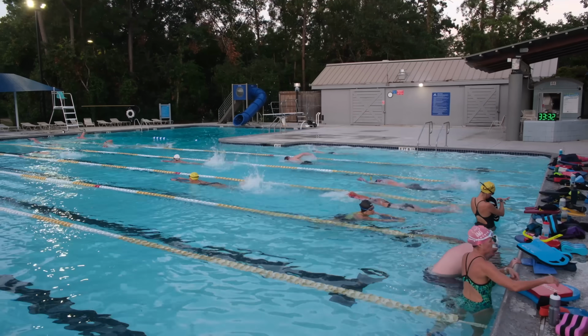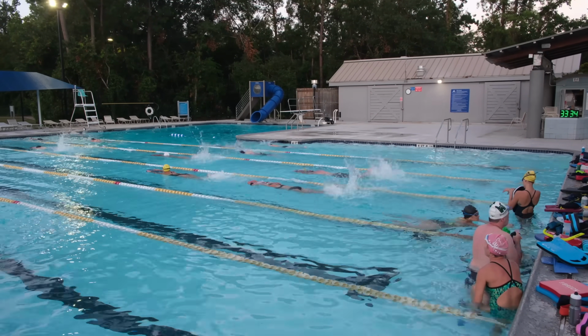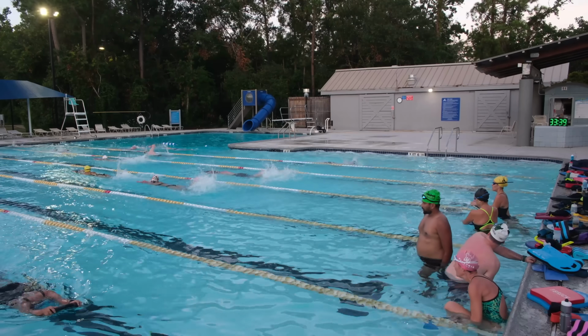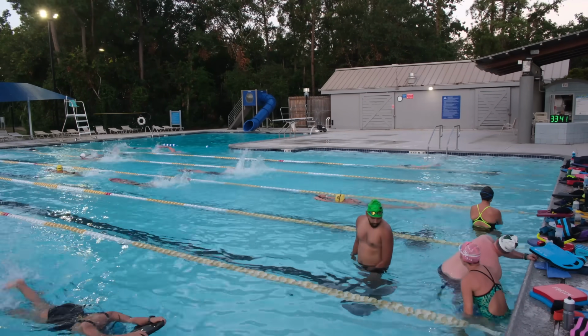It forces core engagement. It gets you to hold a very straight line down the middle of your body and work on getting long and flat on the water, which is what we want to do for body position.